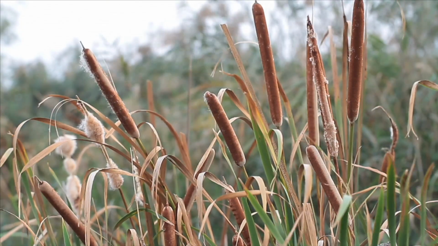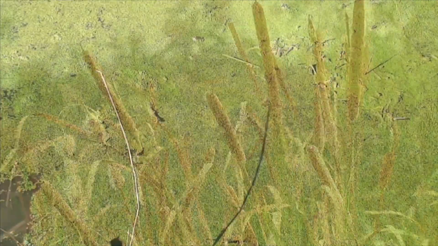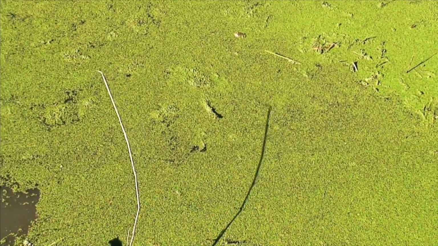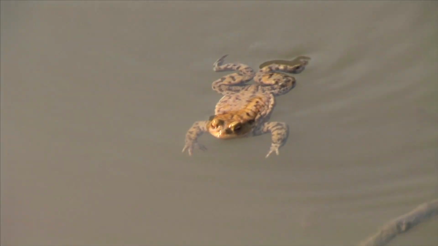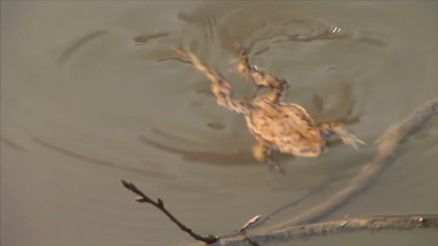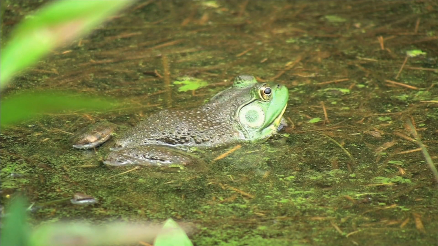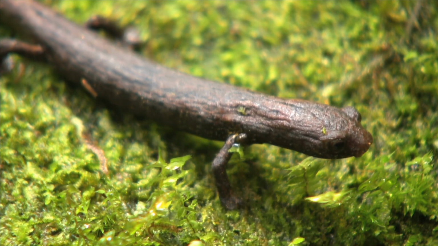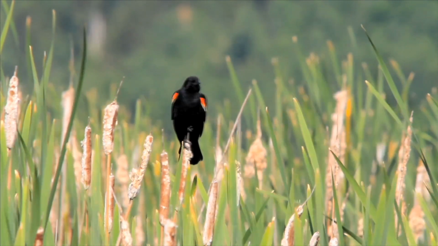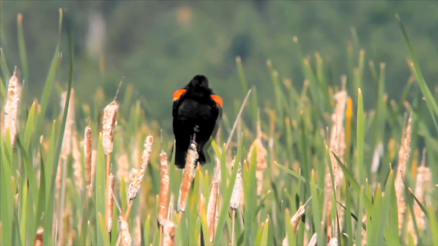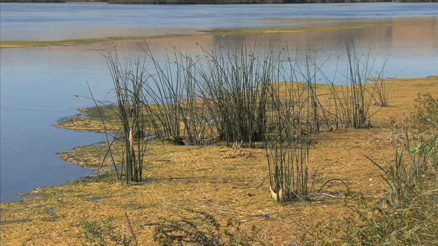There are many types of plants in freshwater marshes, including cattails and duckweed, that floats freely on the surface. Many animals live in freshwater marshes as well, including lots of amphibians like frogs, toads, and salamanders. And there are many kinds of birds that build nests and raise their young within the marsh, like the red-winged blackbird.